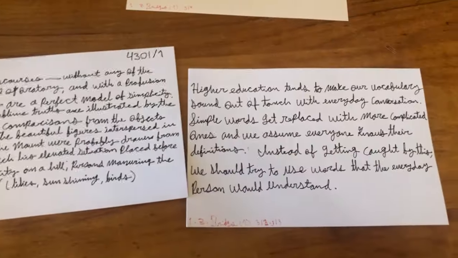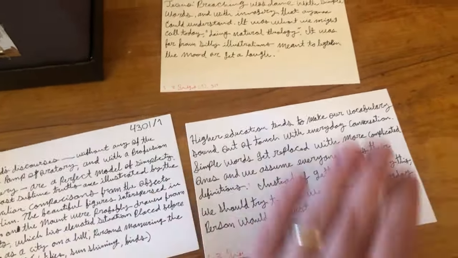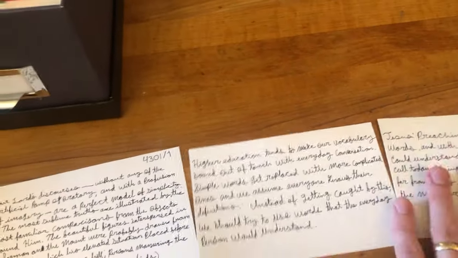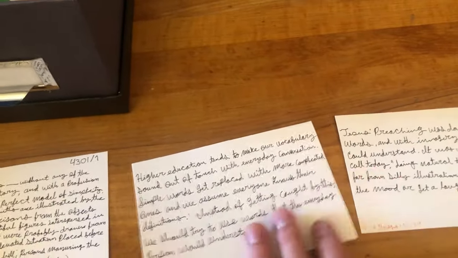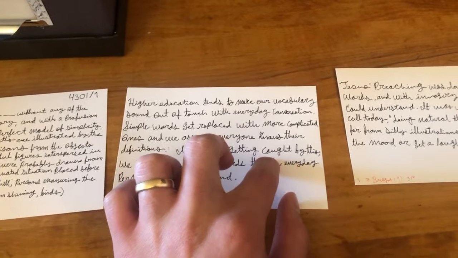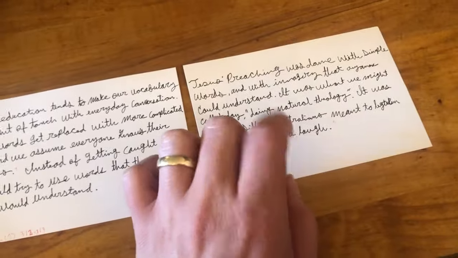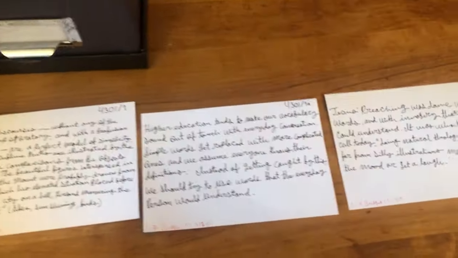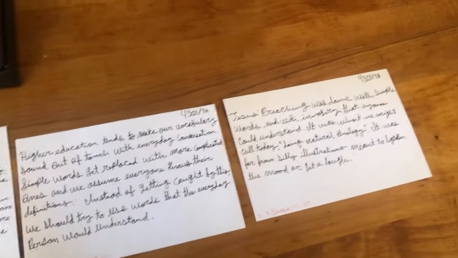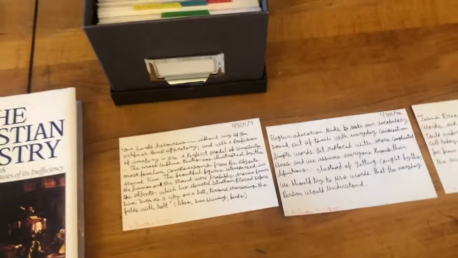And now we've got these. These are going to be basically jumping off points of this. So I'm going to make it go like this because this is what makes the most sense to me. This is going to be 4301/1. This is going to be 4301/1A. This is going to be 4301/1B. Okay, so that's how we're filing these things.